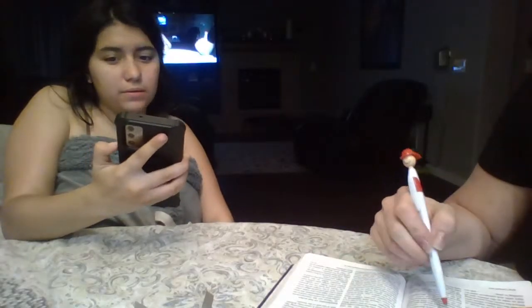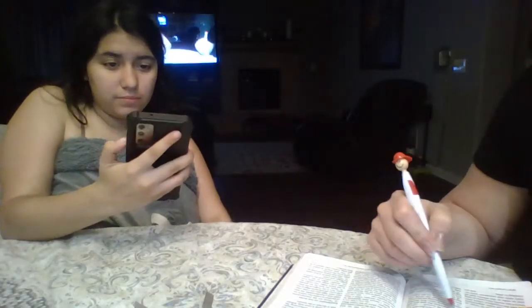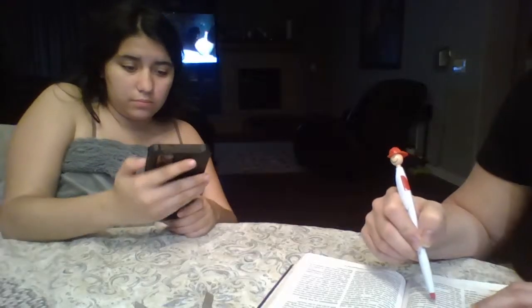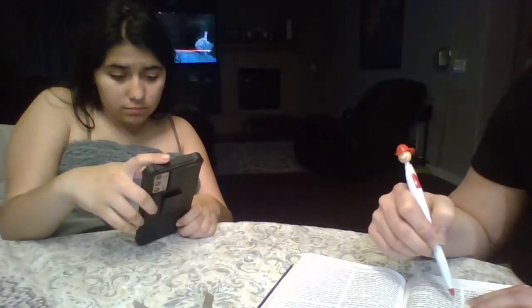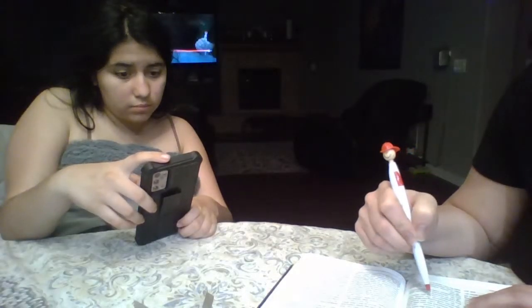Outer dimensions of the temple. Now, when he had finished measuring the inner temple, he brought me out through the gateway that faces toward the east and measured it all around. He measured the east side with the measuring rod, 500 rods by measuring rod all around.